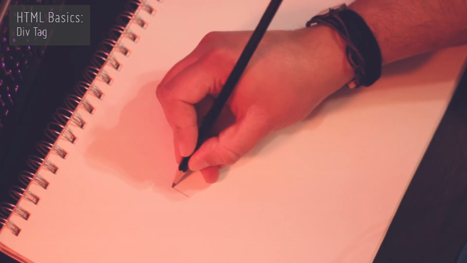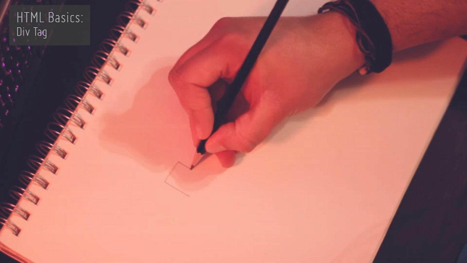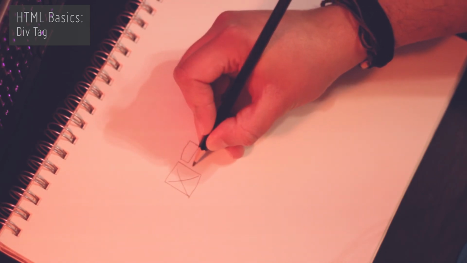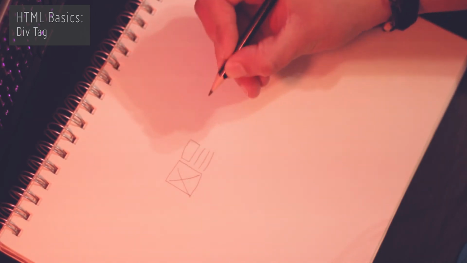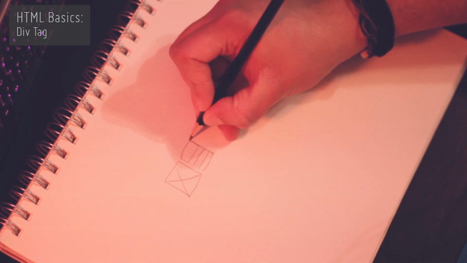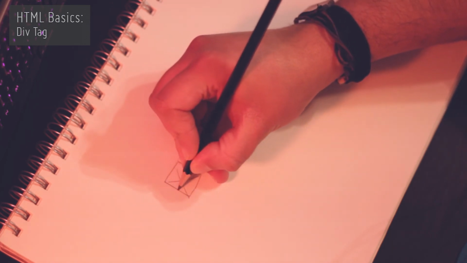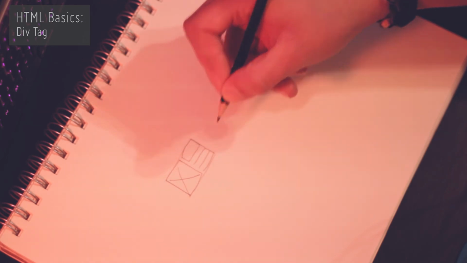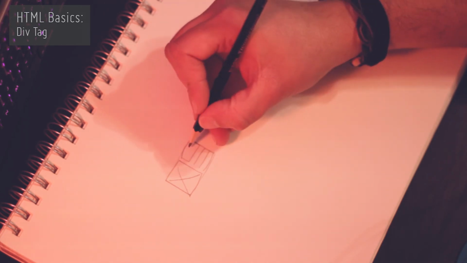So if you have a div with an image, a headline, and a paragraph, the containing div is going to adapt to the height and width of these elements. In essence, web design consists of elements contained within other elements.